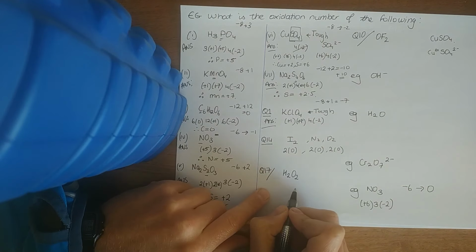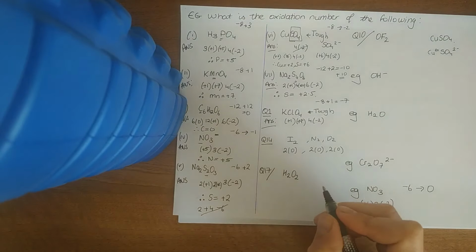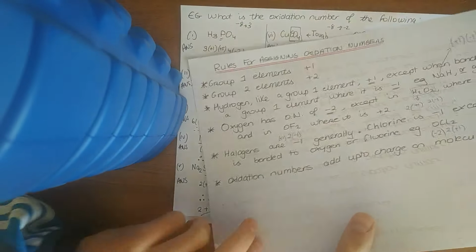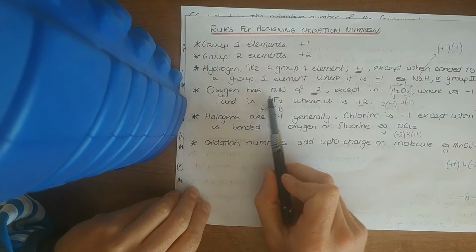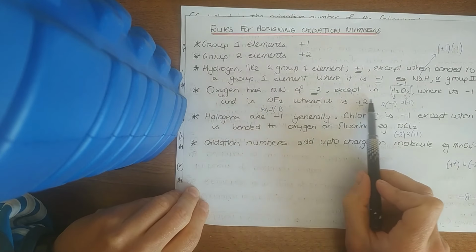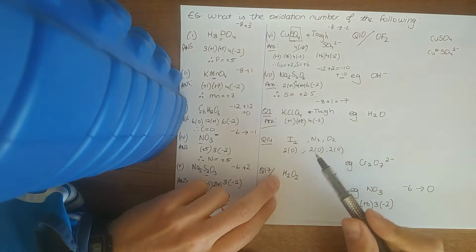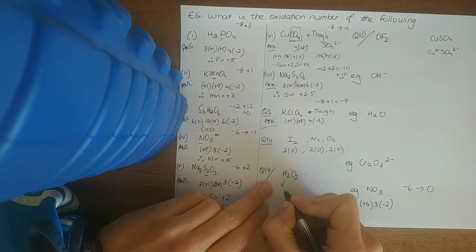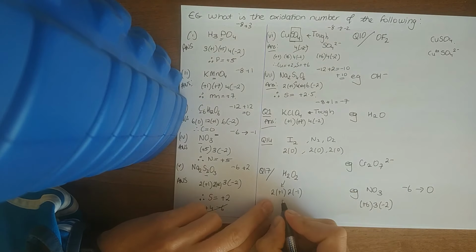Here's one of the exceptions, hydrogen peroxide, H2O2. Your hydrogen takes preference. As I said in this rule here, oxygen has an oxidation number of minus 2, except in H2O2 where it is minus 1, because your hydrogen trumps here. So 2 times plus 1, and then my oxygen must be 2 times minus 1.